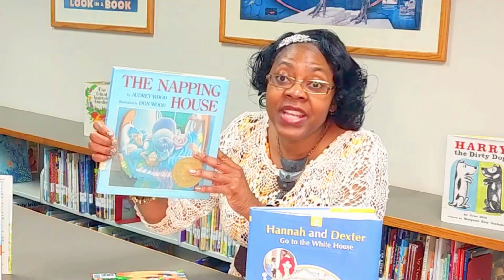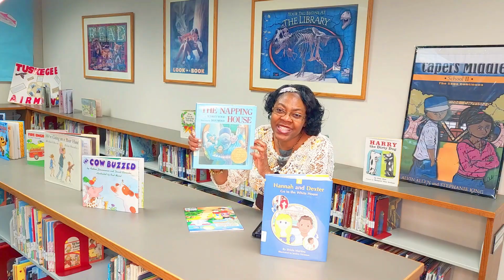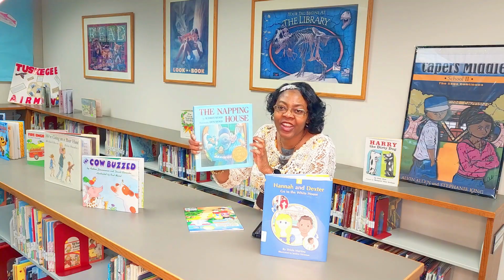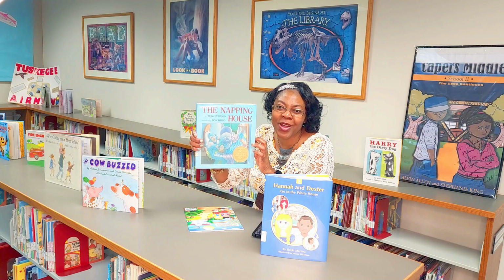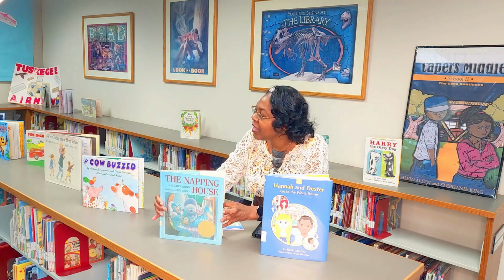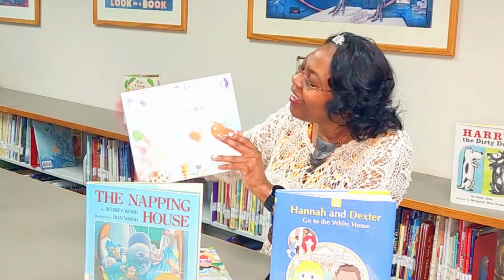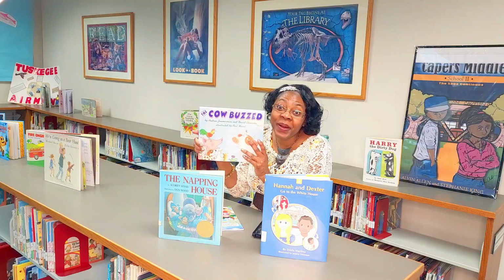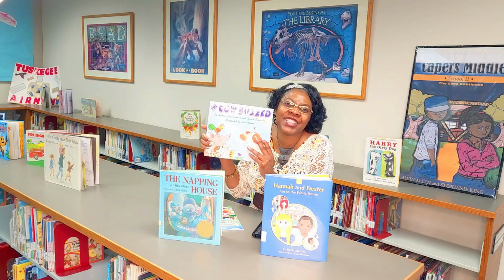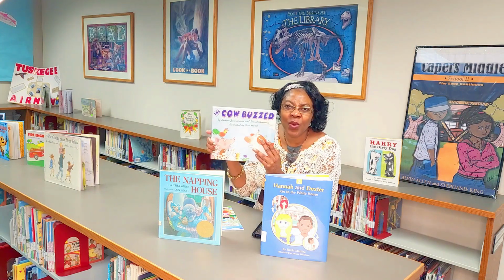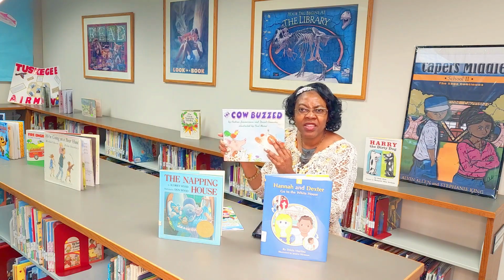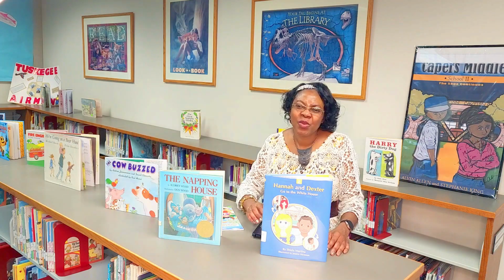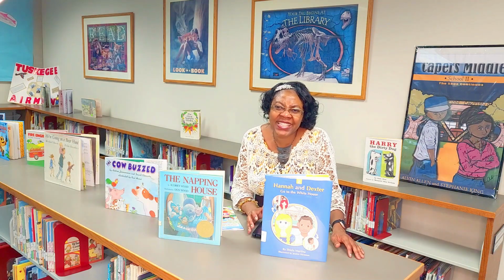For example, The Napping House. It's fun to see the repetition and hear what happens to this child in the napping house. And then there is the cow buzz. We know that a cow doesn't buzz, but this author wanted to share a different aspect of what can happen when something goes wrong. Where do authors get these ideas?